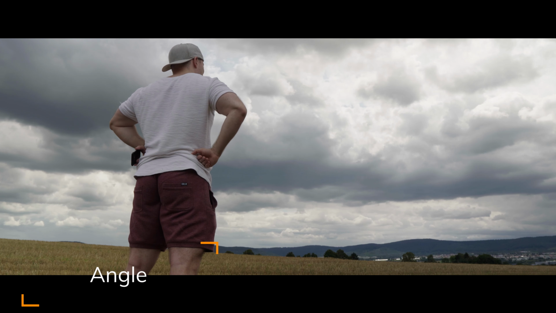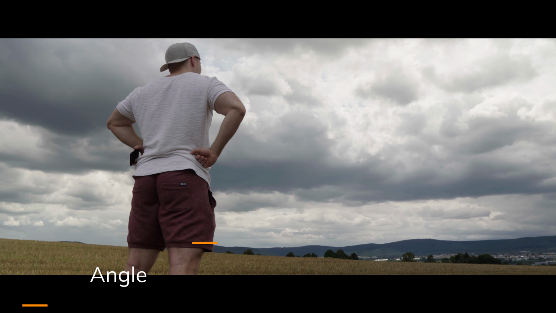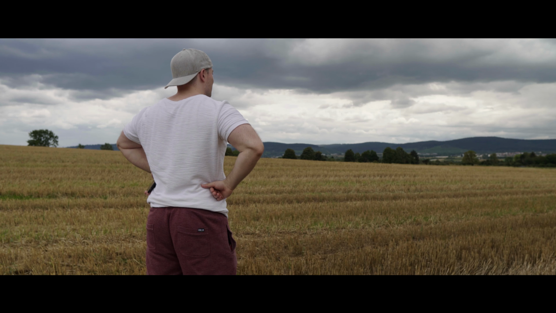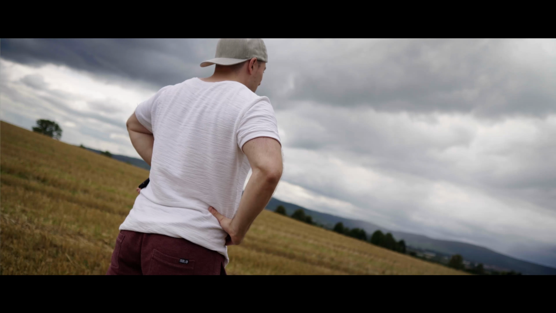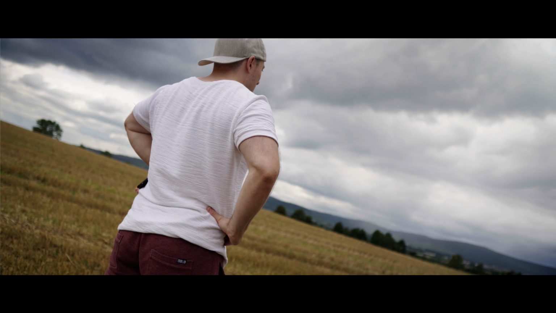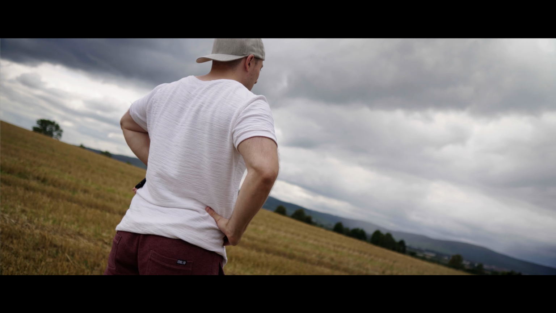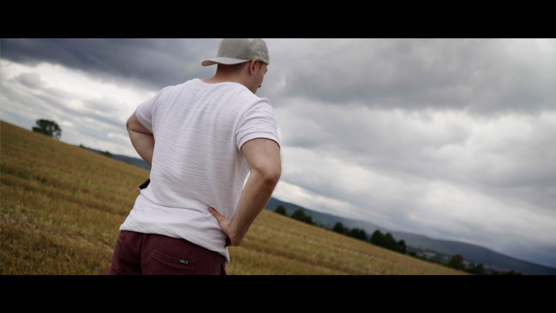Number 2, angle. Up angle, subject becomes more important. Down angle, subject becomes less important. Straight, neutral position. Dutch angle, the world out of balance. Use with caution. If things do go haywire in the story, a Dutch angle might be the right way to go. However, do not overuse Dutch angles. Watch Battlefield Earth if you don't trust me on that one.